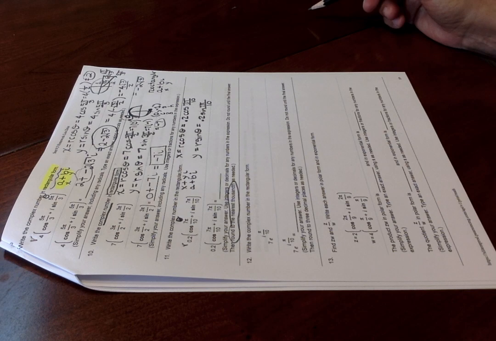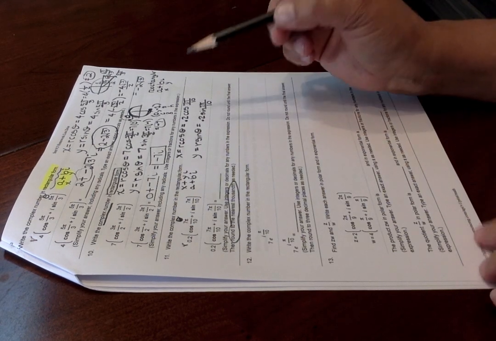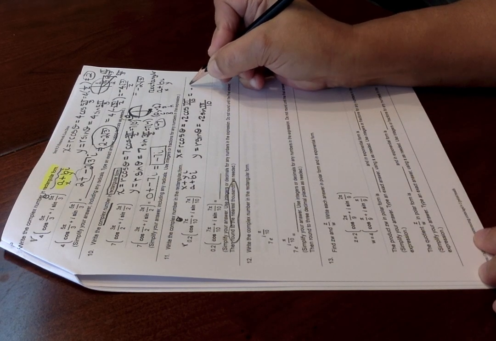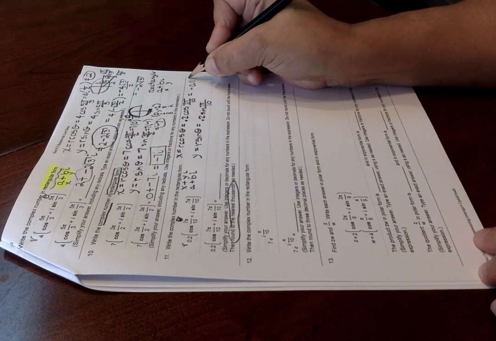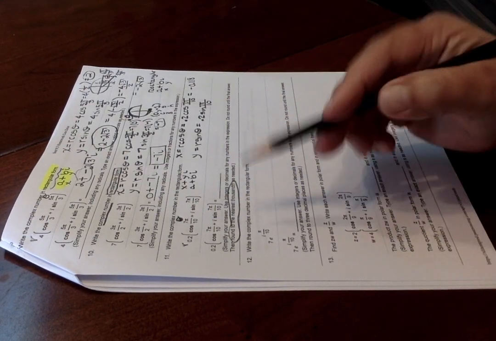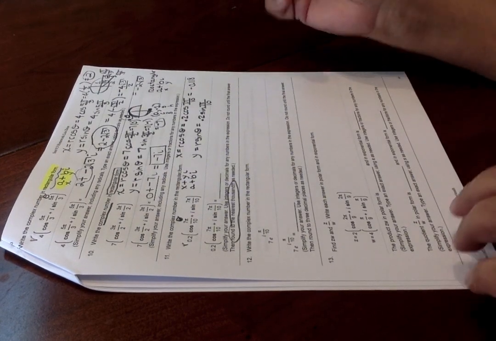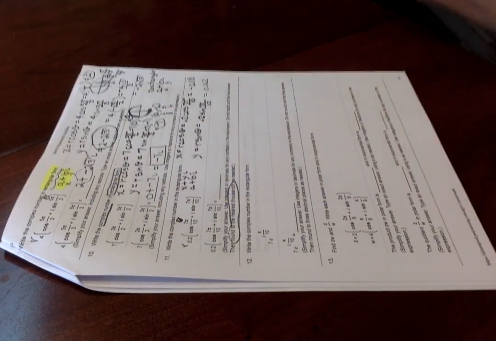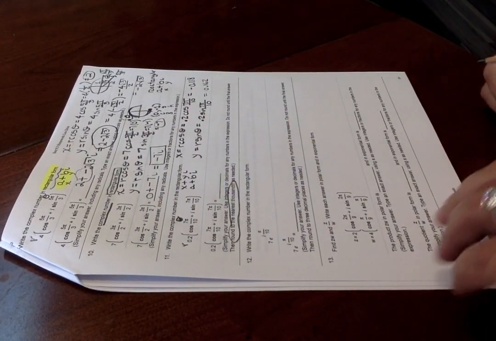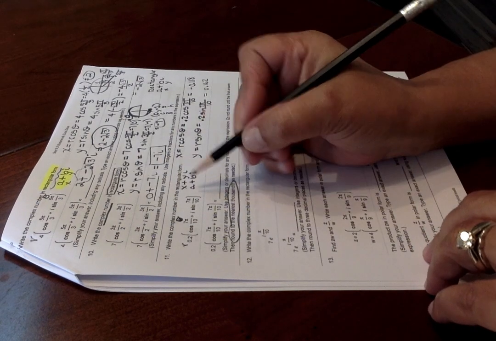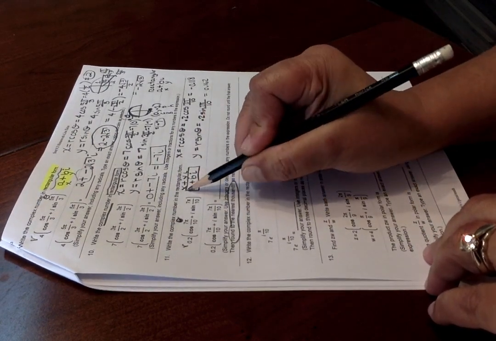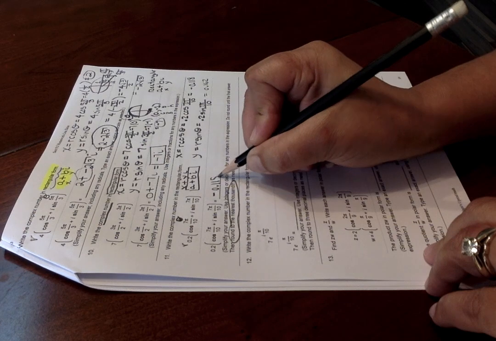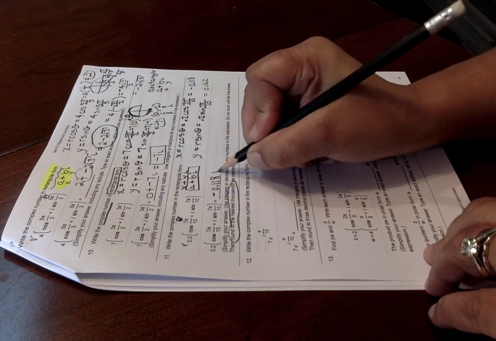Okay, so for number 11, when you multiply this times this, you get negative 0.118 if you're going to the thousandths place. And you get positive 0.162 to the thousandths place when you put that value in there. Okay, so then when you're going to give your answer, write it the way all complex numbers are written: the real portion first, and then the imaginary portion.